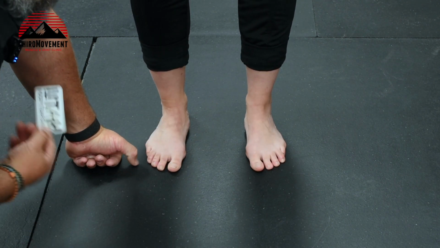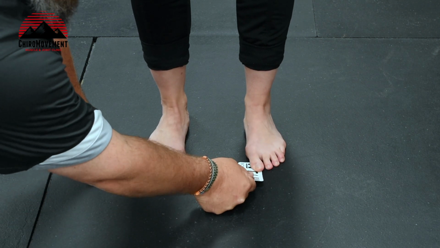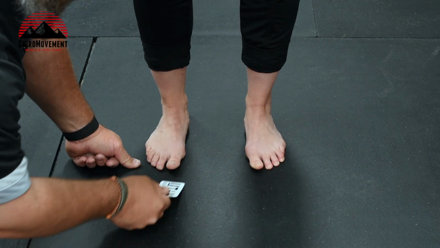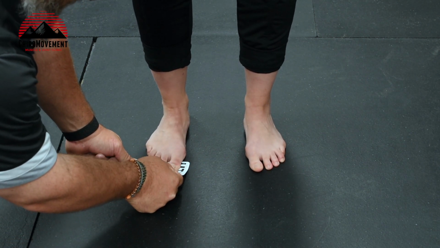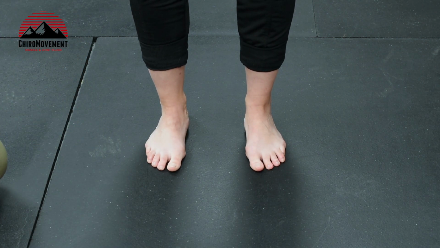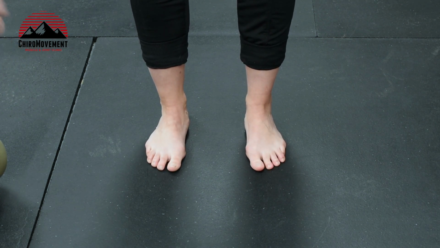For the sake of just being able to do this at the same time, we'll do big toe and see if that can actually grab the ground better, and she can do that with that toe. And here, pretty darn good. So not a weakness in the big toe, flexor hallucis longus muscles, anything like that, but a little bit of weakness in flexor digitorum brevis.